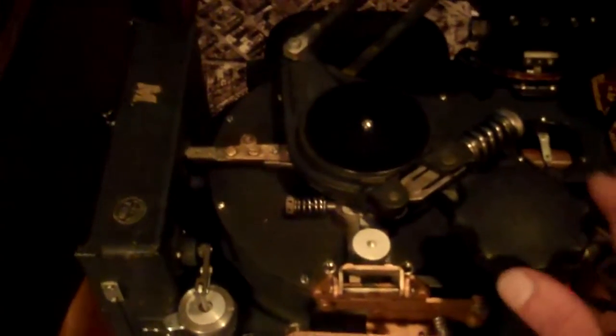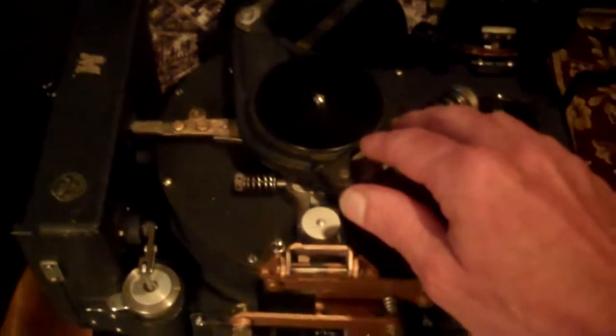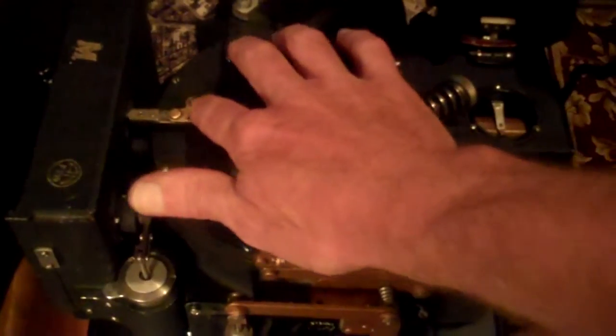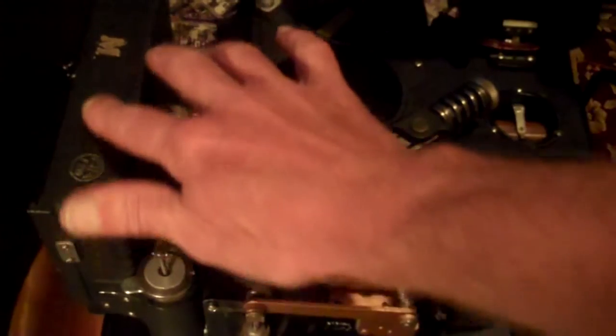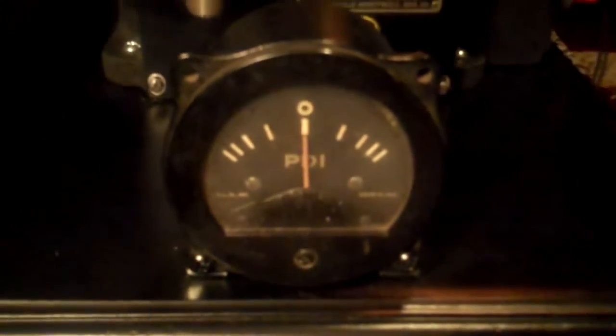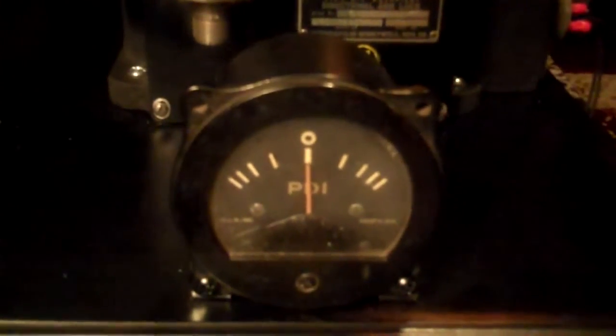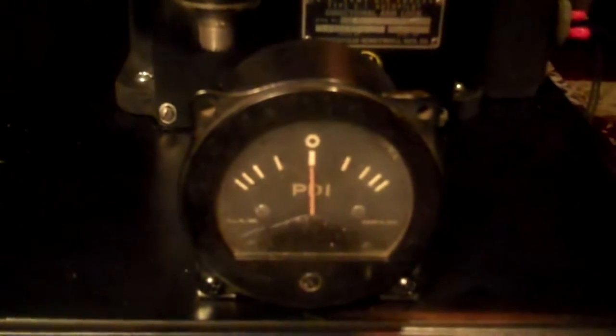The bomb sight is linked to the autopilot by this linking system here, which goes to the directional panel and then to the autopilot. The pilot's directional indicator here is located in the pilot's cockpit, and this gives the pilot the direction to steer towards the target.